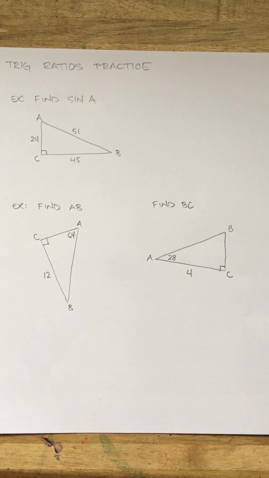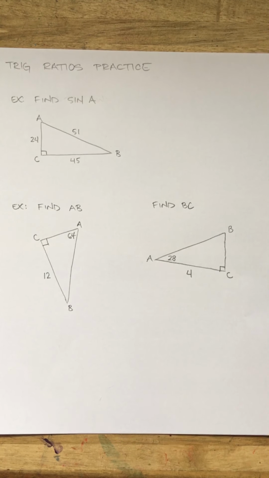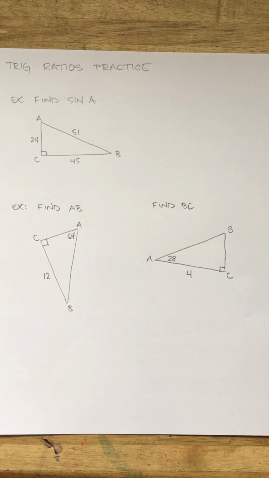I'm going to give you guys a little bit of practice notes for the quiz that you guys are going to take. I'm also going to assign some homework that goes along with this, and you can find that in Google Classroom. All right, so the first thing we're going to do is this guy.